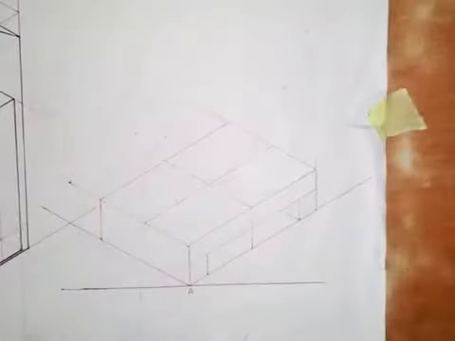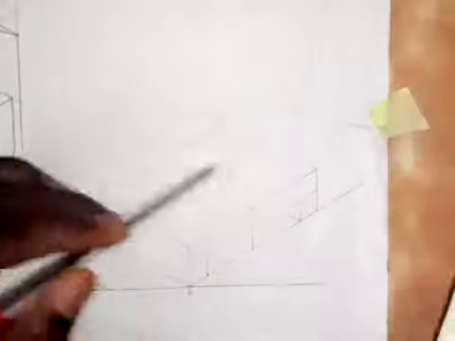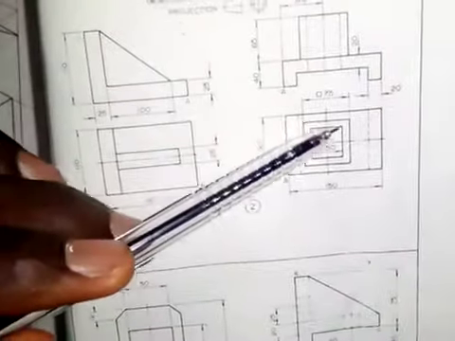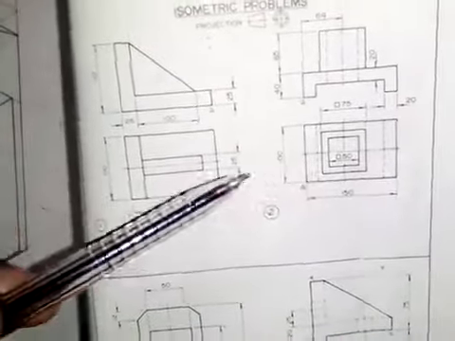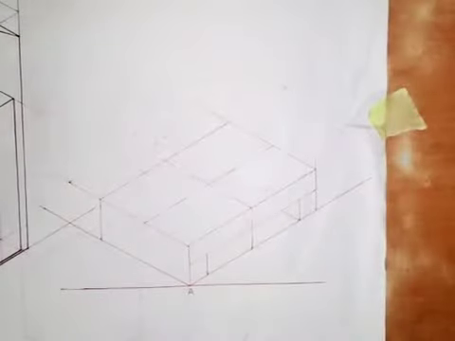Alright, so these squares that we have on this surface are at the center. So I will start with the external one. I need to start with the external one. So that is 75. 75 by 2 will give us 37.5.